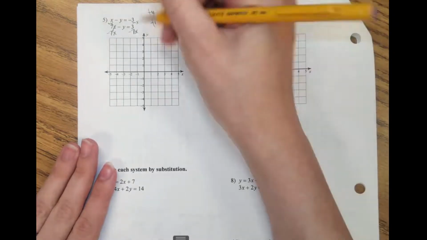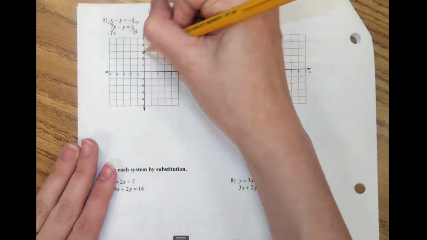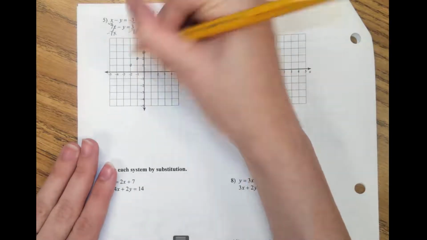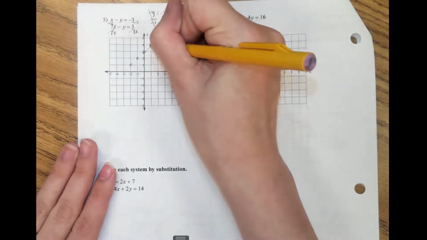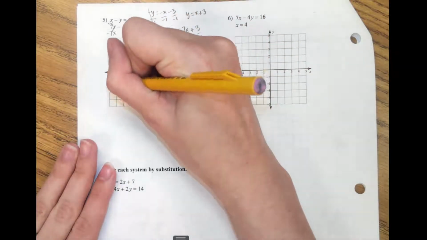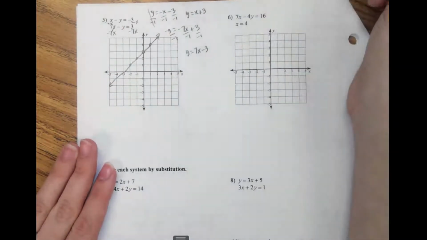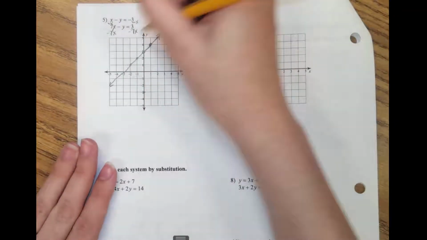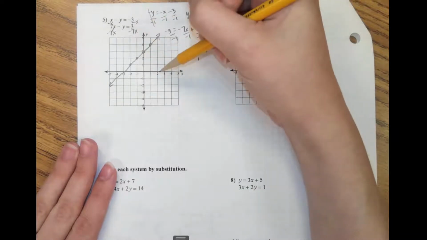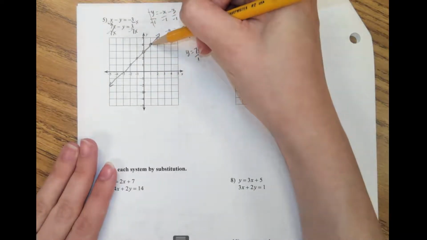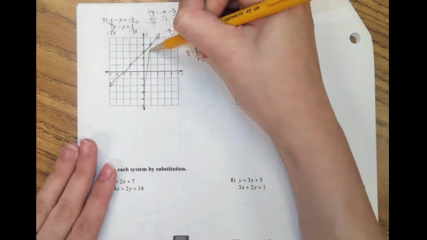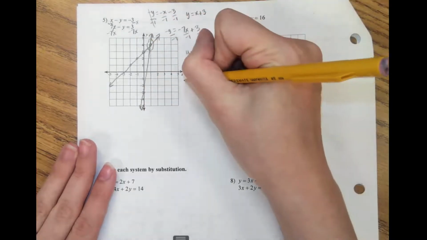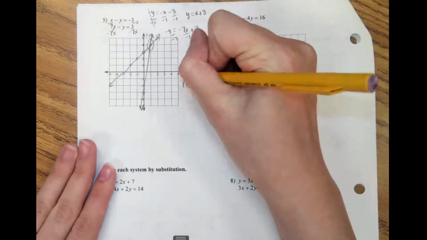So this first one starts at 3 and goes up 1, right 1. I shouldn't have to go super far because of how steep the other one is, but you're welcome to put as many dots as you want to. This starts at -3 and then goes up 7 and right 1. So from here, up 7, right 1 is here. And so that intersects at 1, 4.